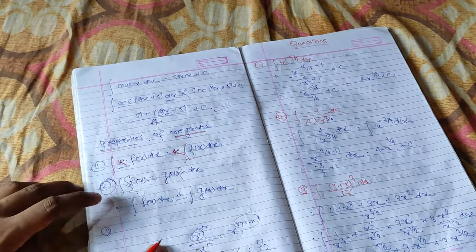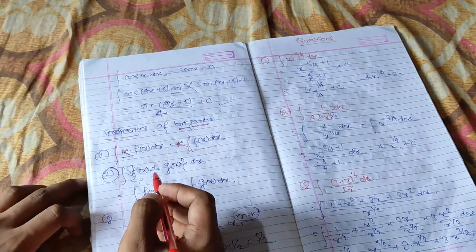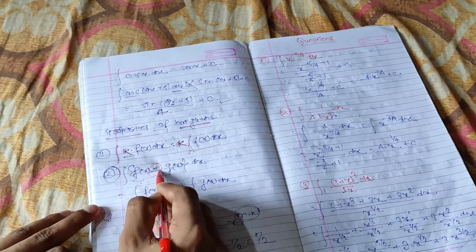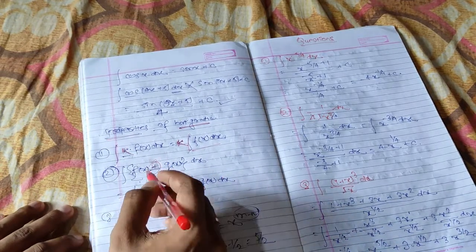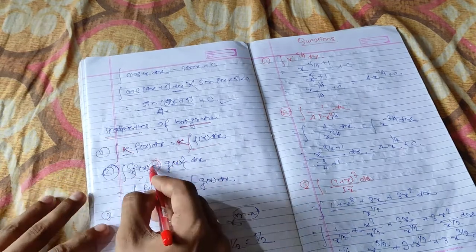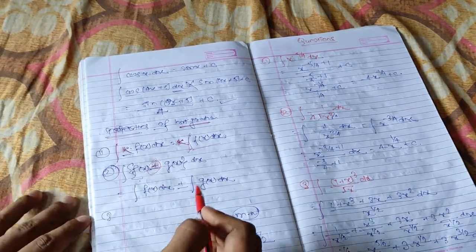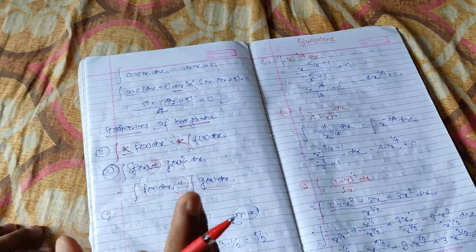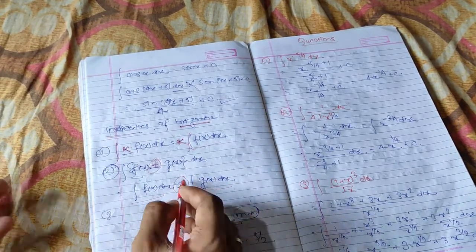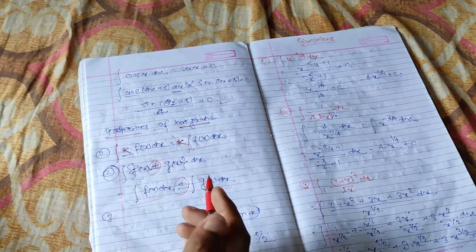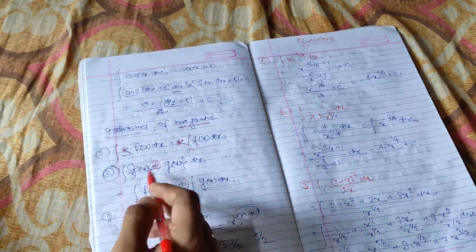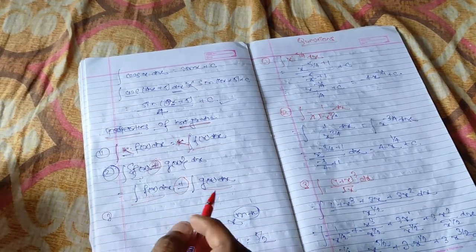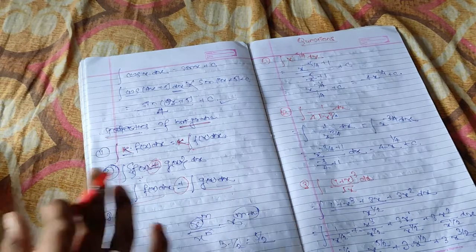That is the first property. The second property is that if there are two or more functions associated with an operator, only plus and minus, not multiplication or division, we can simply separate these functions by the given operators. It is not limited to two functions, there can be any number of functions. If they are associated with the plus or minus sign, then we can directly separate those functions.